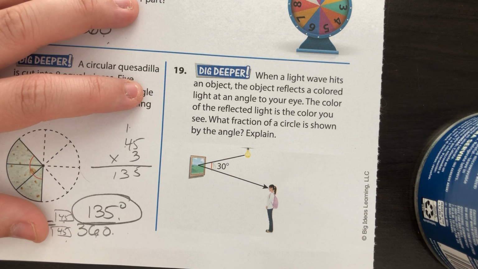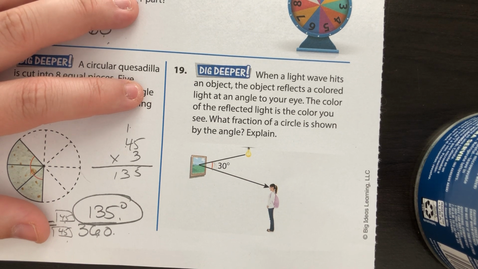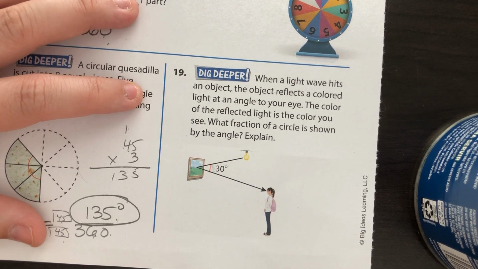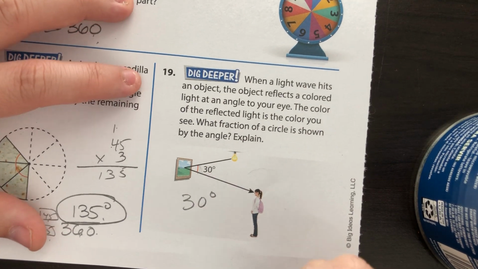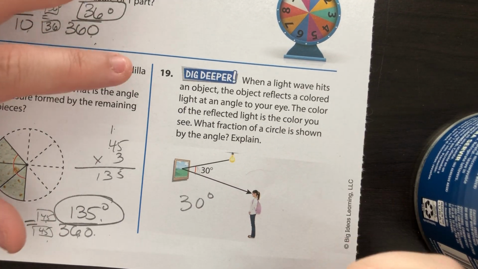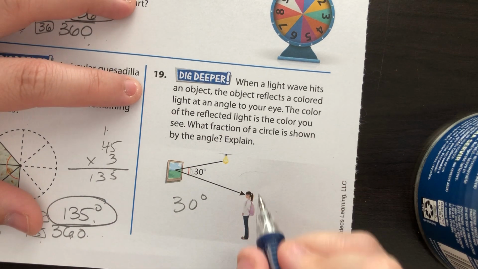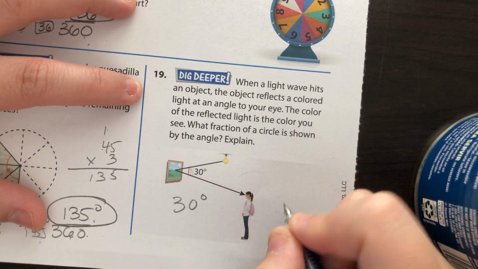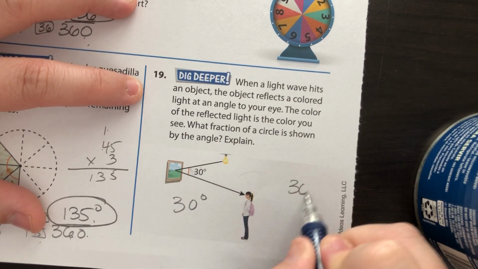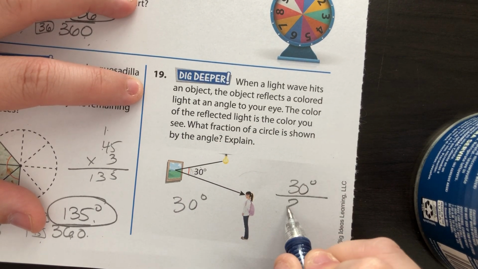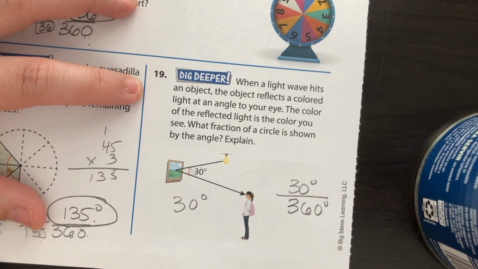So right here, they're showing you 30 degrees. How do I explain that? This is how. An angle that measures 30 degrees has gone through 30 one-degree angles out of 360.